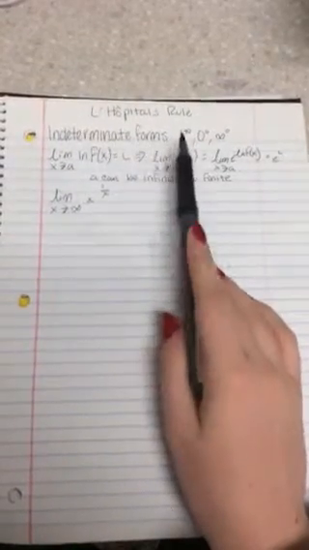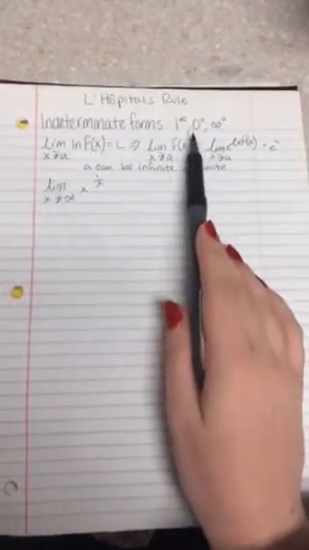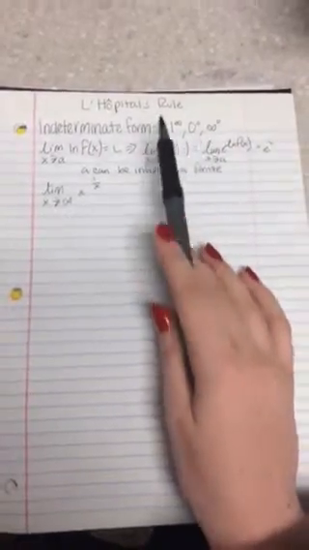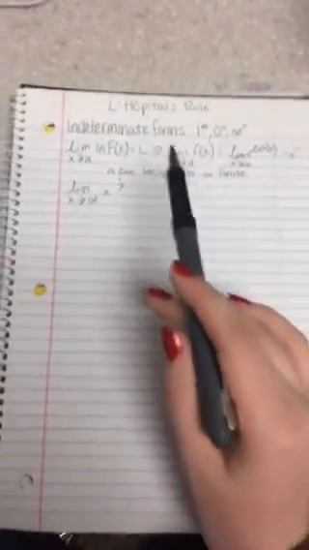So, we're going to be going over L'Hopital's rule today and going over indeterminate forms. I have 1 to the infinity, 0 to the 0, and infinity to the 0. These are the indeterminate forms that we're going to be going over today.